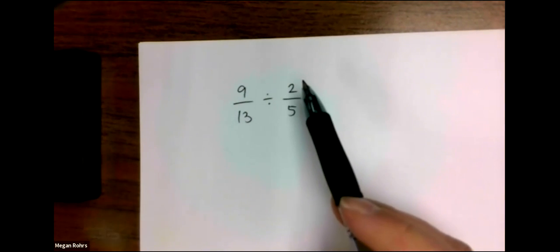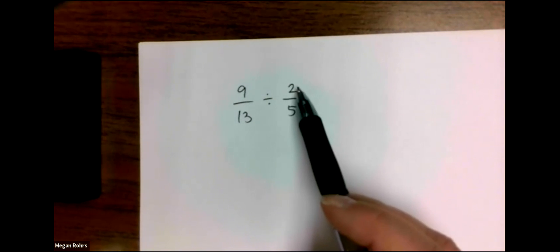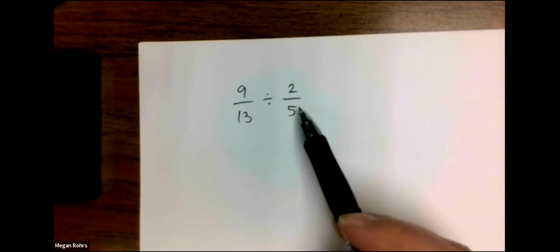Now, let's take a look at some division problems with fractions. So let's say 9/13 divided by 2/5. So the trick with division, we're going to invert this second fraction, which just means flip the numerator and the denominator.